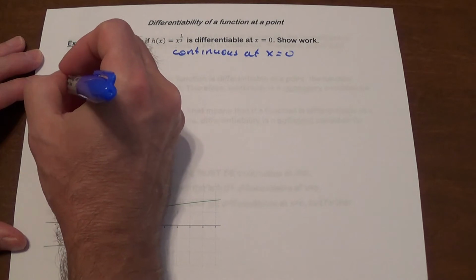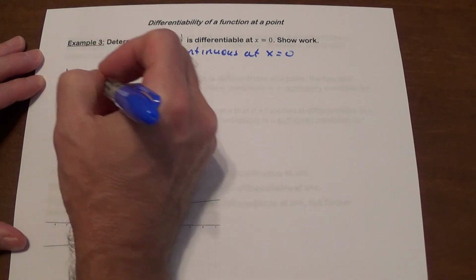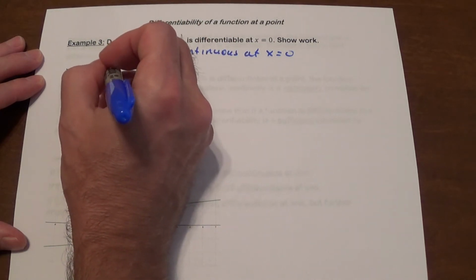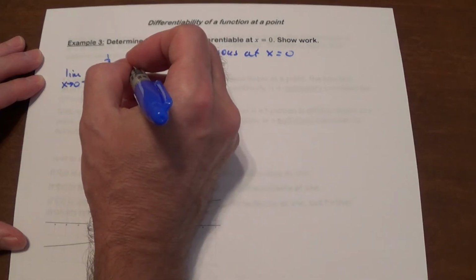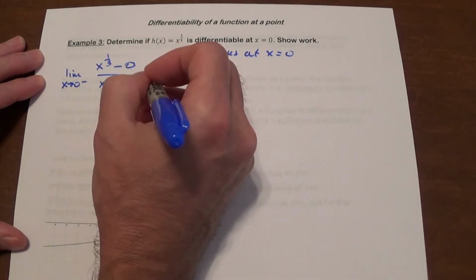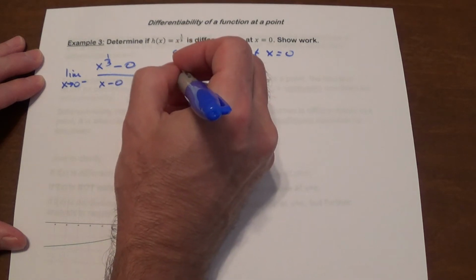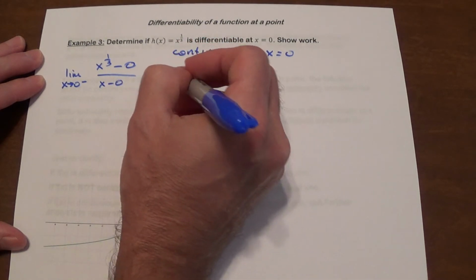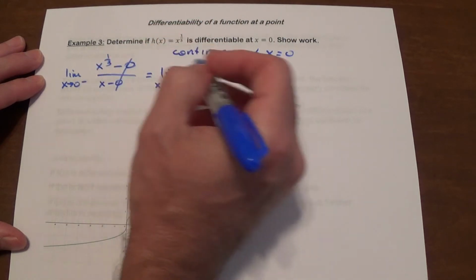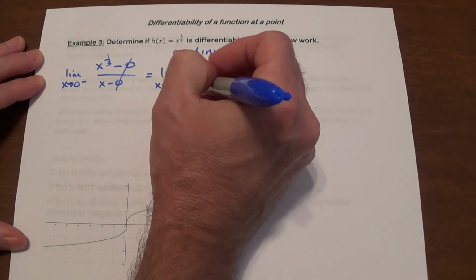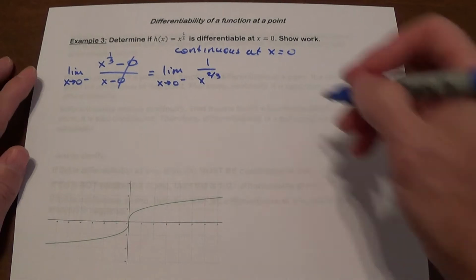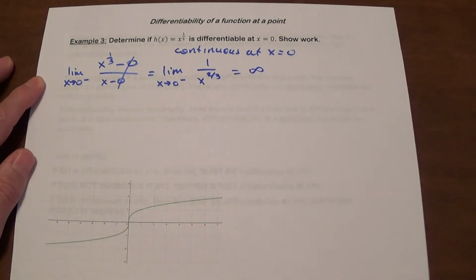So we're going to do the limit as x approaches 0 from the left of f of x, which is x to the power 1/3, minus f of 0, which is 0, divided by x minus 0. So it's going to be the limit as x approaches 0 from the left of x over x to the power 1/3, this basically cancels, and this is going to be 1 over x to the power 2/3. And when x approaches 0, this is going to approach infinity.